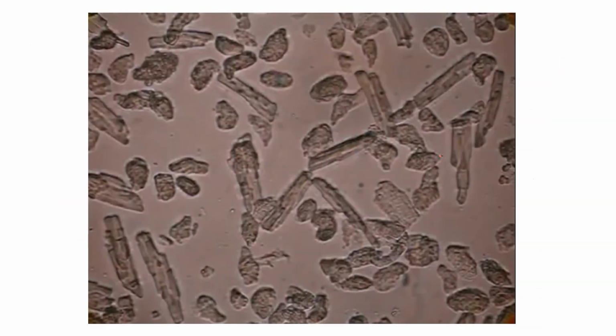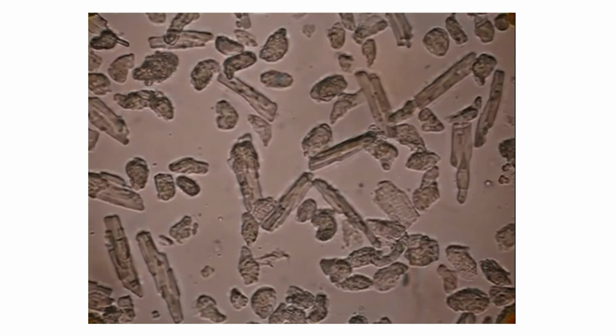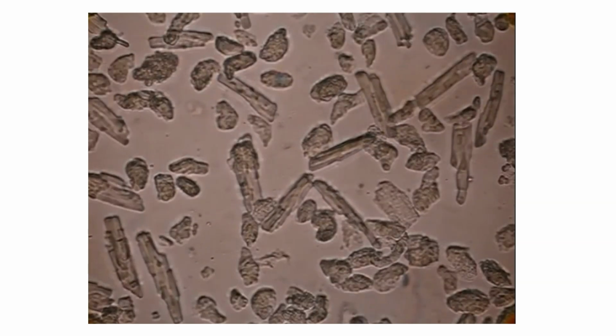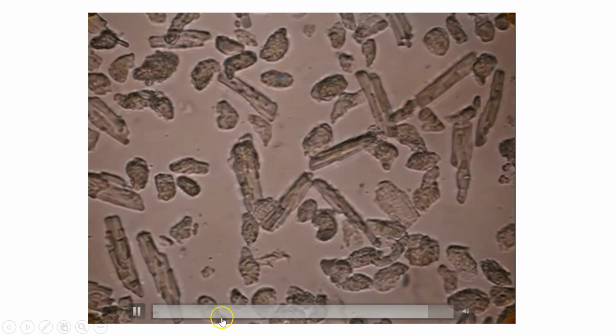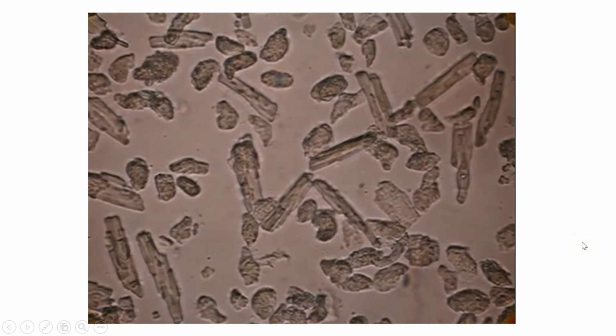Another thing that's cool about cardiomyocytes is that they can dance. This is a video of a researcher who has dissolved a heart and plated out each individual cardiomyocyte.